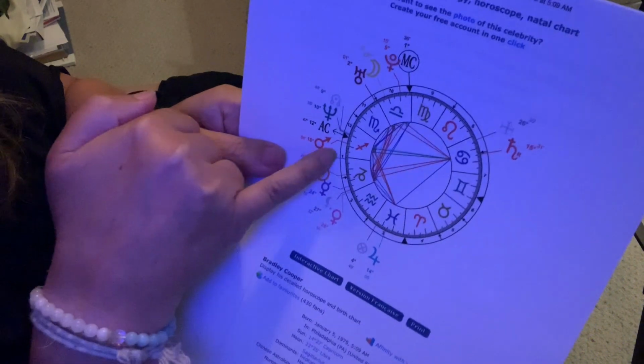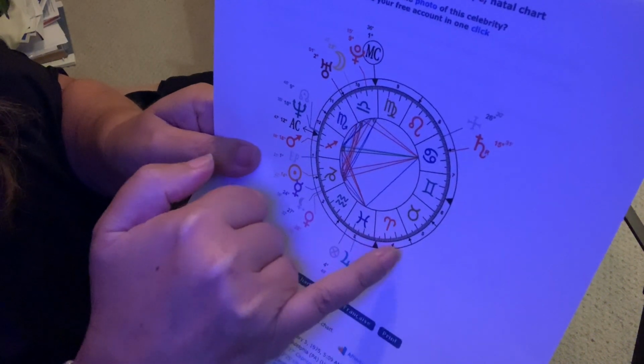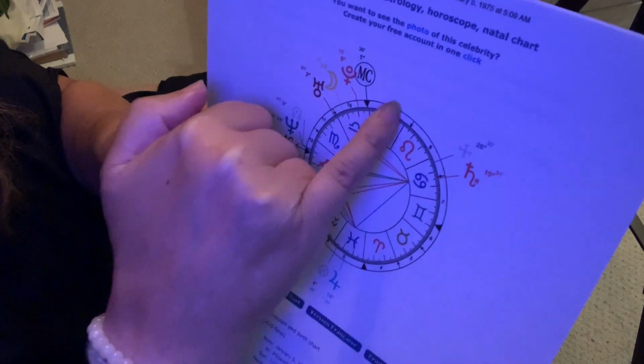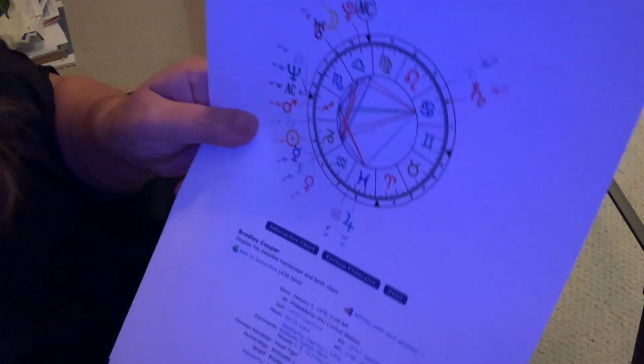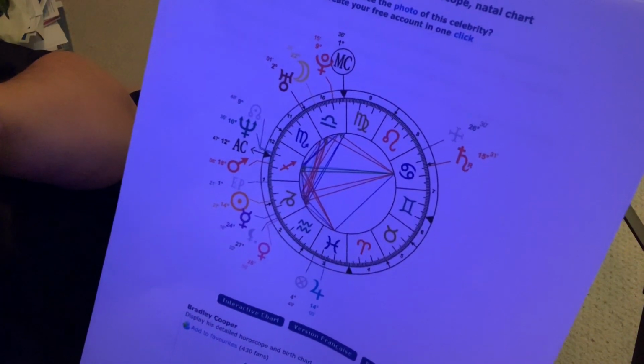So we have to look at his chart. You can see it's got the houses there. 1, 2, 3, 4, 5, 6, 7, 8, 9, 10, 11, 12. Note that the houses always go counterclockwise. So what we're looking for is Scorpio in his chart.